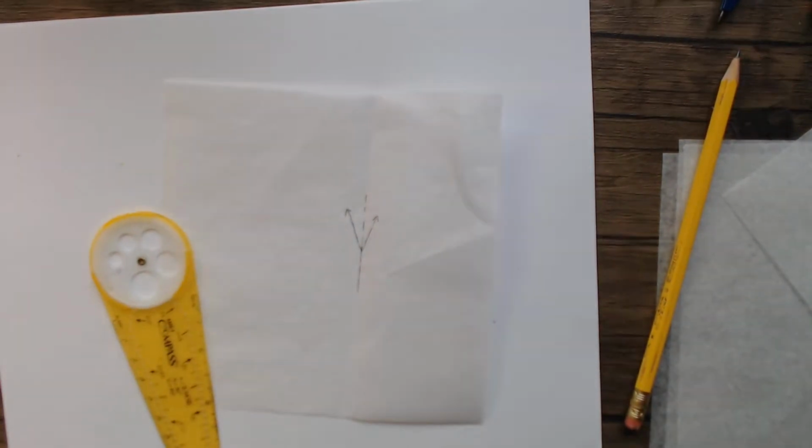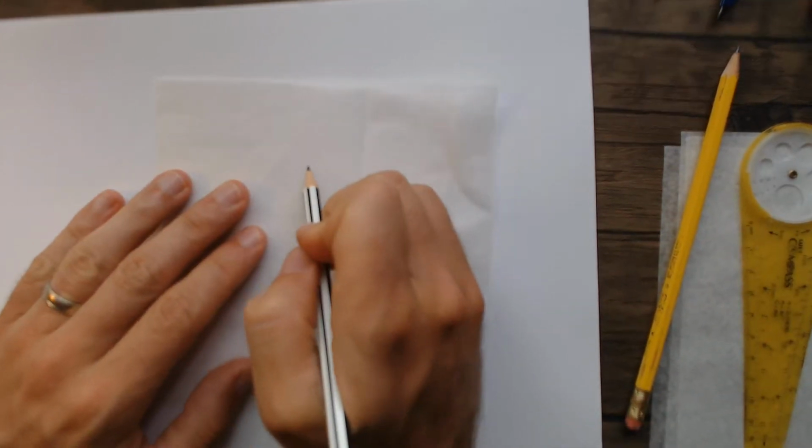Like you see there. Look at that. There's a line of reflection. That is number 16.